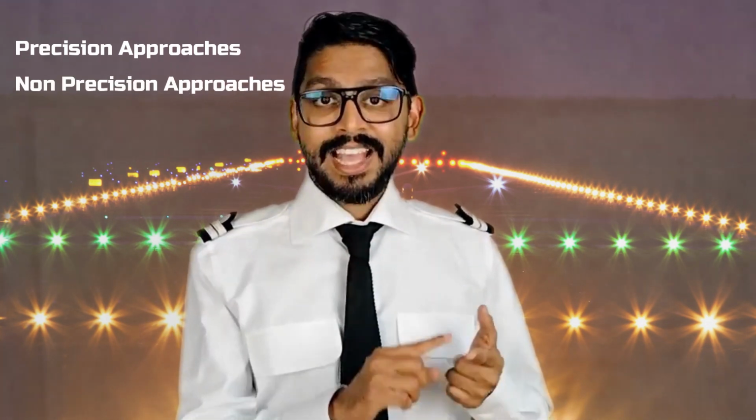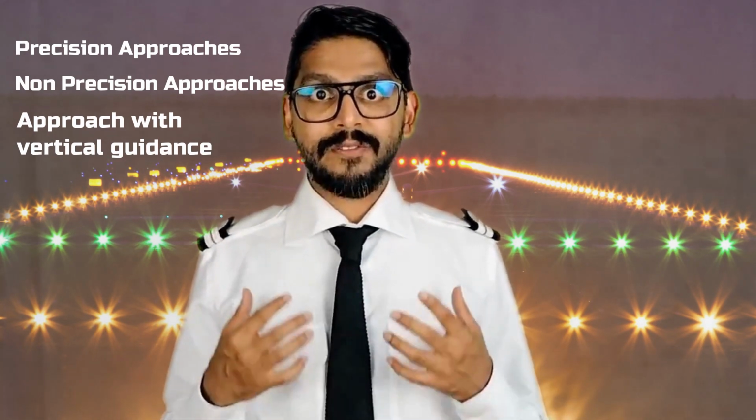There are a lot of landing systems which guide the pilot and the aircraft to land within the center line. We can categorize three types of approaches. We have the precision approaches, we have the non-precision approaches, and finally we have the approach with vertical guidance. In our case, today, we are going to talk about the ILS, the Instrument Landing System, which is used in precision approach. ILS is composed of three elements: the localizer, the glide slope, and finally the outer marker.